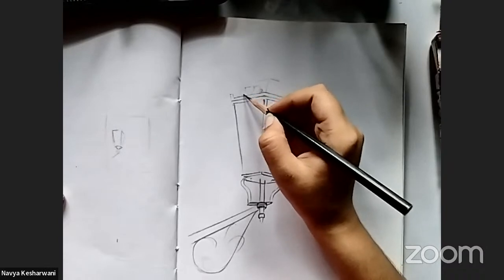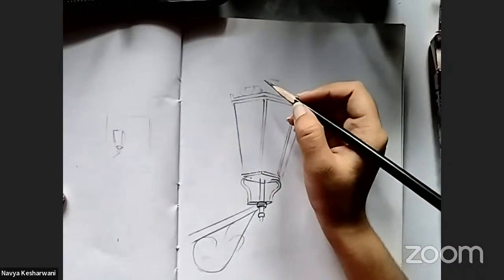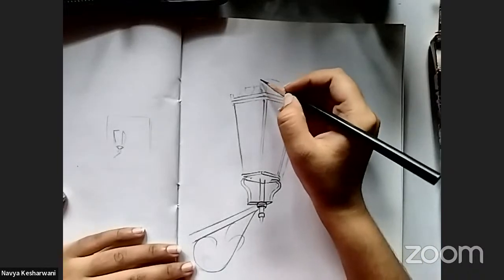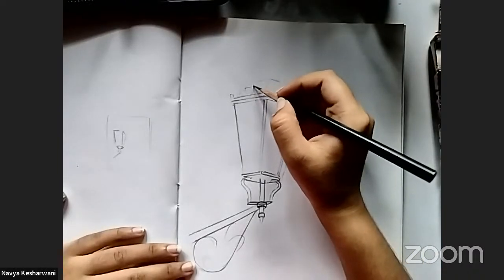These are the design elements. If you have any questions, anything you want to ask, you can add it in the chat. I will answer.